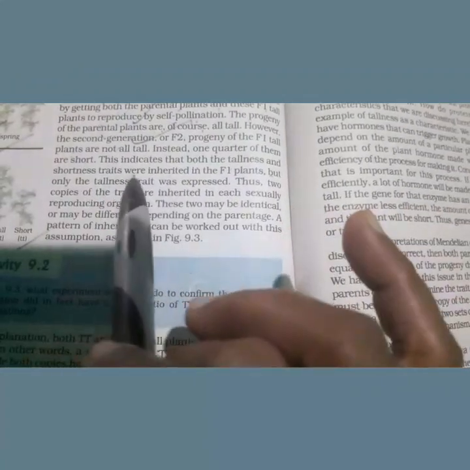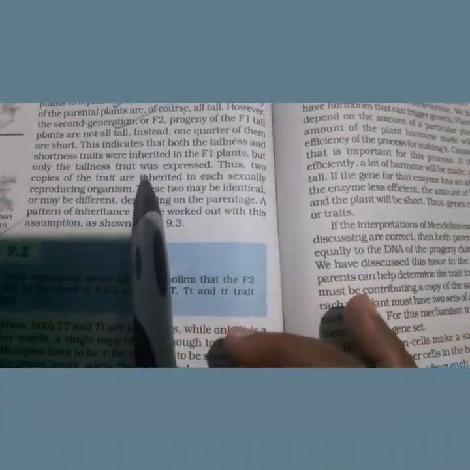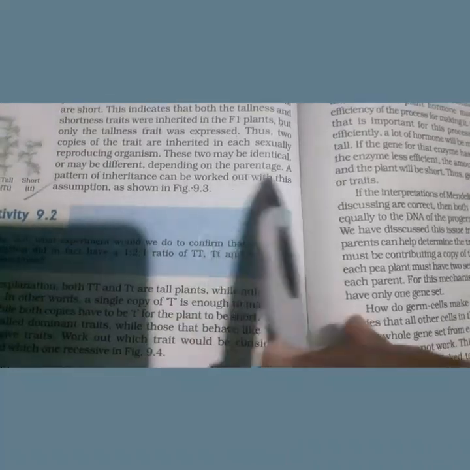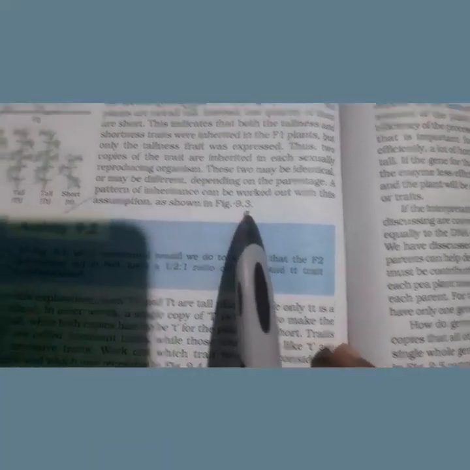This indicates that both the tallness and shortness traits were inherited in the F1 plants, but only the tallness trait was expressed. Thus, two copies of the trait are inherited in sexually reproducing organisms. These two may be identical or may be different. Depending on the percentage, a pattern of inheritance can be worked out with this assumption, as shown in the figure.